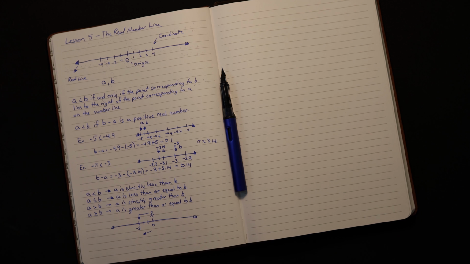To summarize our key takeaways from today's lesson, the real number line is an indispensable visual representation of all real numbers. Every point on the line corresponds to a unique coordinate. Direction matters. Movement to the right signifies positive values, and movement to the left signifies negative values. Inequalities precisely express the relative order and position of numbers on the line.